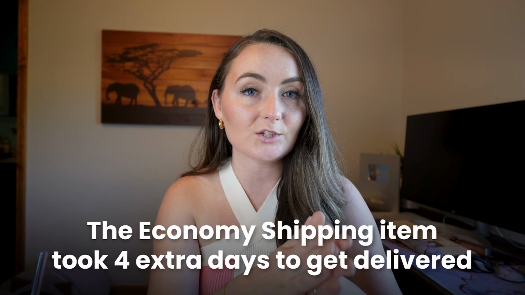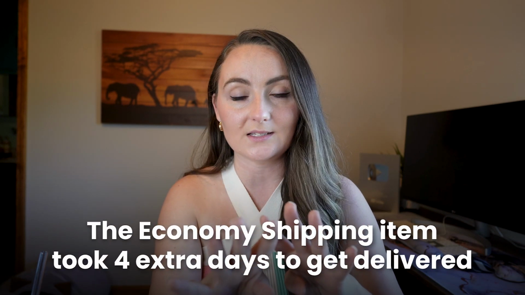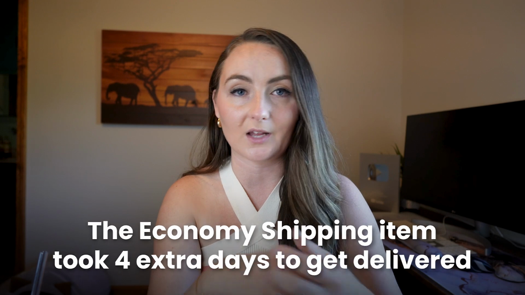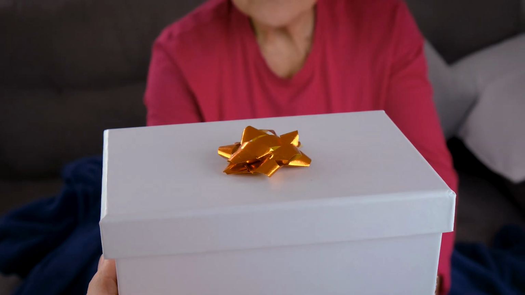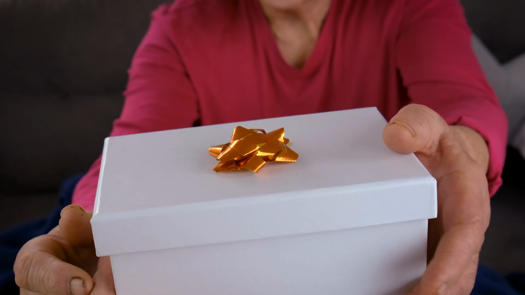I did order a sample of one item for a shirt that was standard shipping and one that was economy shipping, and the economy shipping item took 4 extra days to get delivered compared to the standard item. Now personally, I think that's a big deal. People on Etsy are typically buying gifts, they're buying presents, they want it by a certain date.